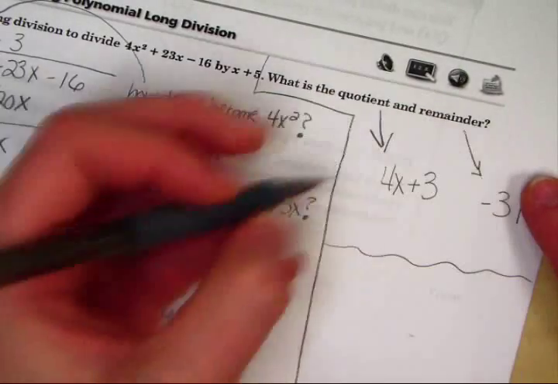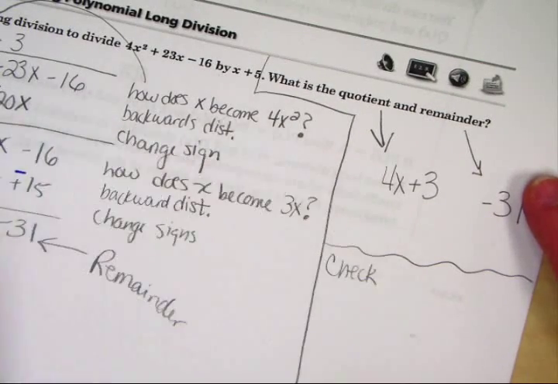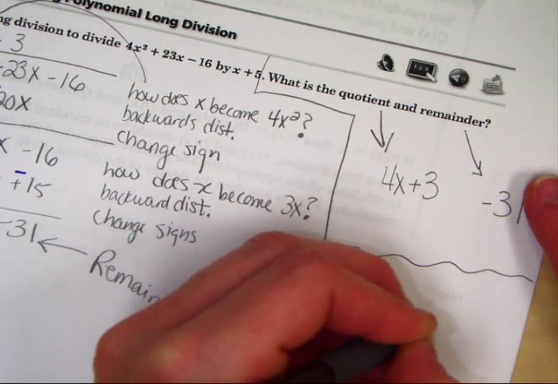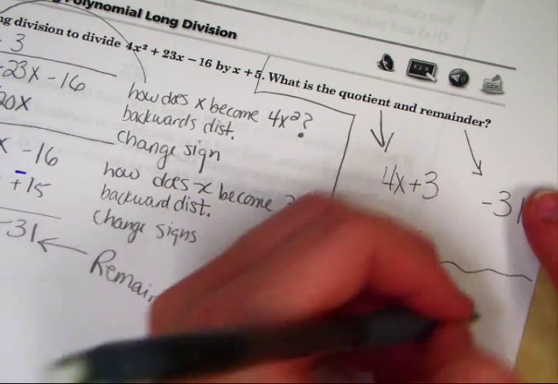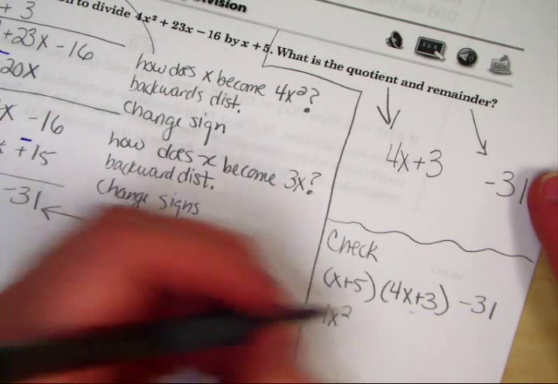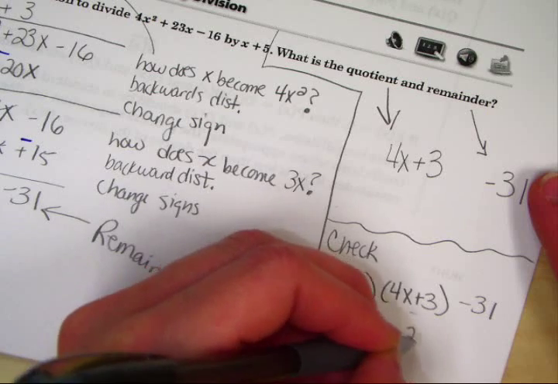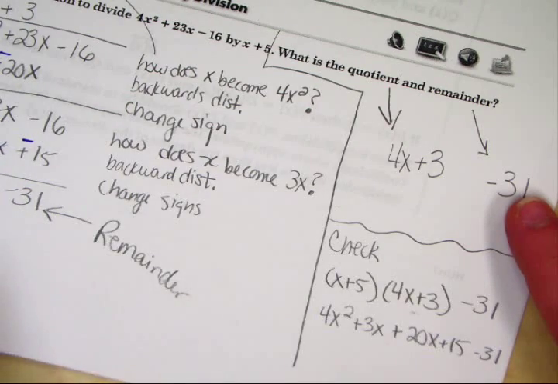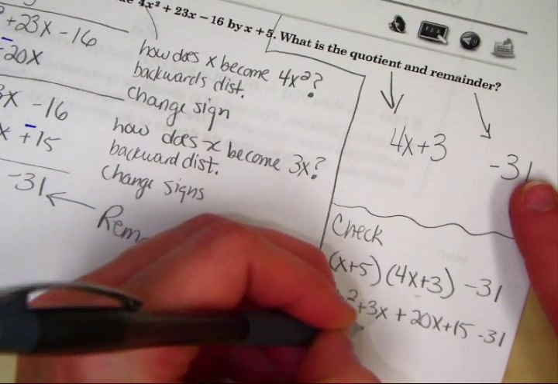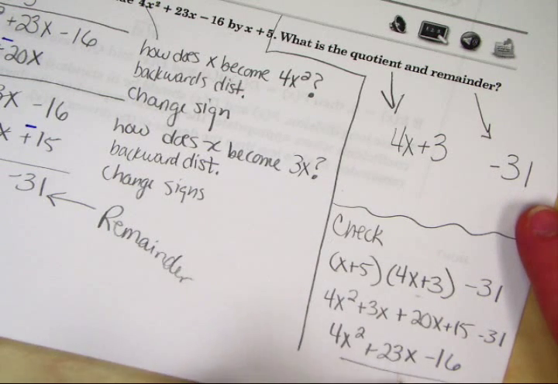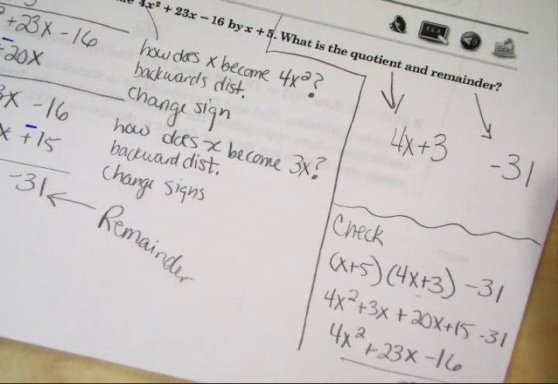Now you might ask, is there a way that I can check this? Absolutely. To check this, you take your original x plus 5, you FOIL it with 4x plus 3, and then after you FOIL, you take away 31. So you would get 4x squared plus 3x plus 20x plus 15, and then the minus 31 on the back. And then you combine your like terms, and you get 4x squared plus 23x minus 16. And you can see that was the original, so we did it right.